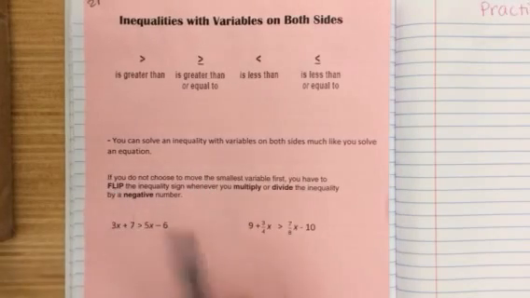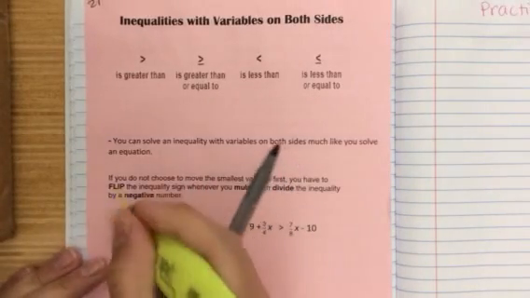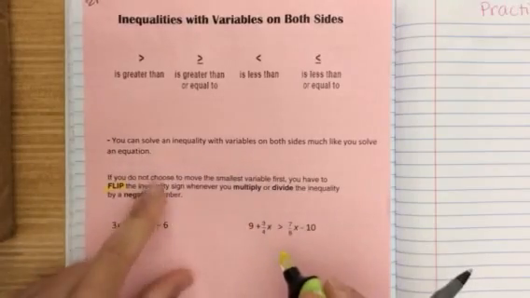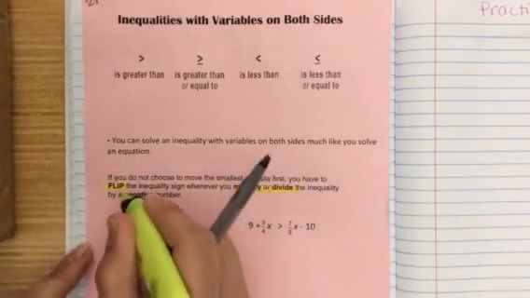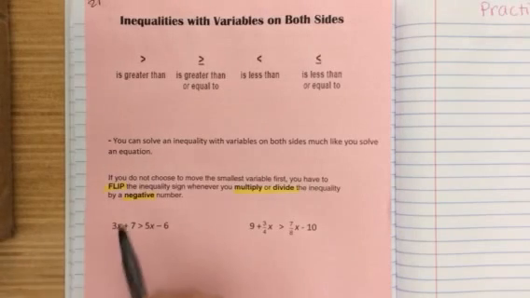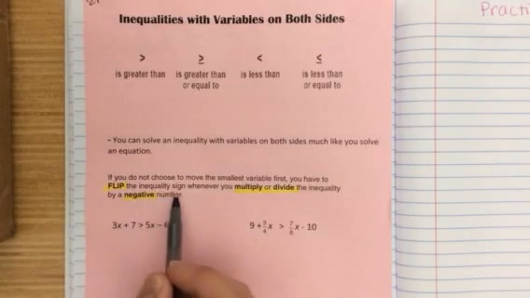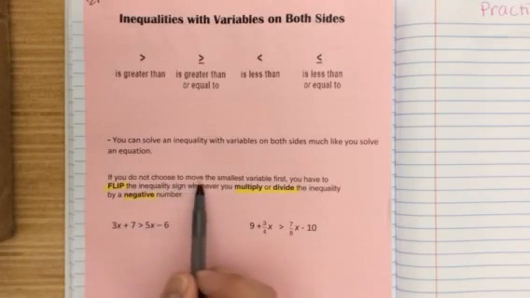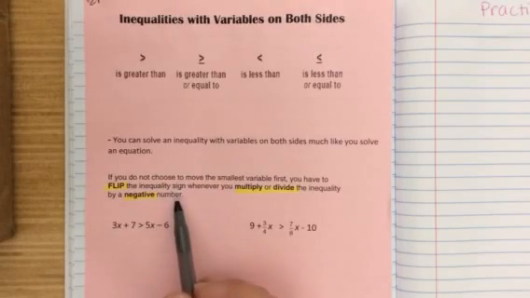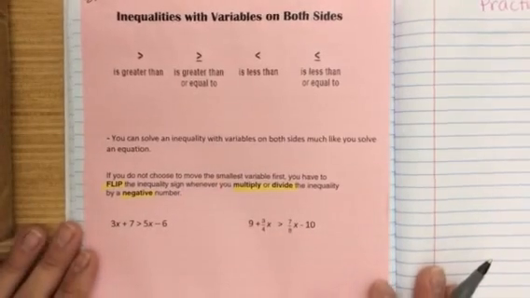If that happens, it is very important that you flip the inequality sign when you multiply or divide by a negative number. Okay? So in order to avoid this, let's just always pick the smallest variable to move, because this is a very easy rule to forget. This is something that you will have to memorize. But if you always move the smallest variable, you're not going to encounter this.